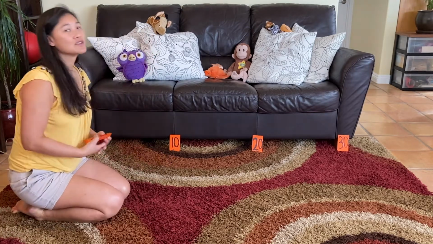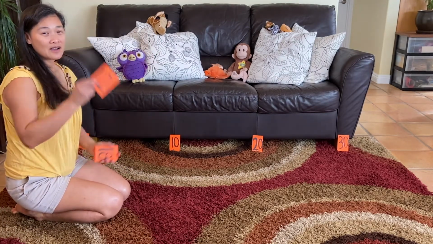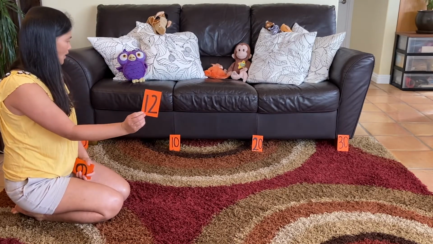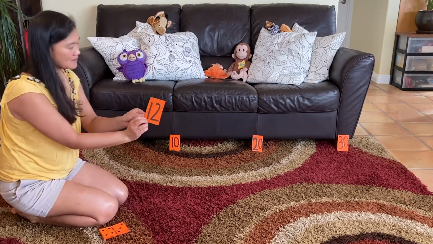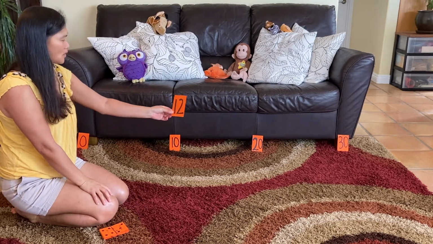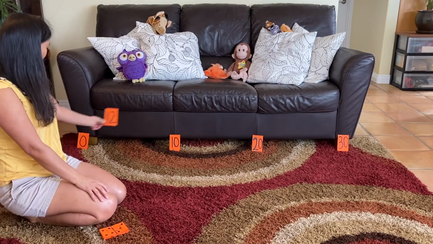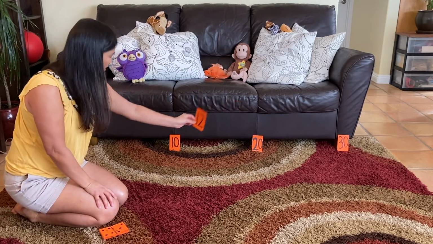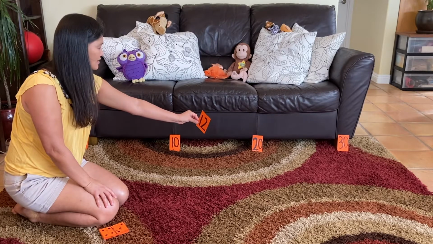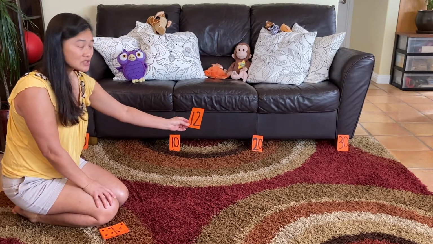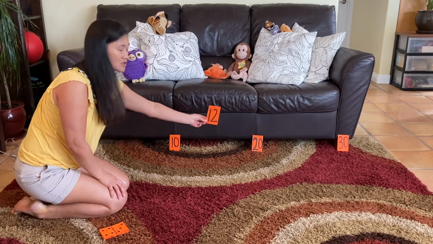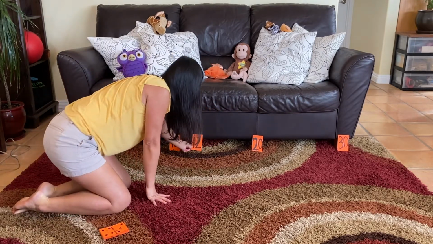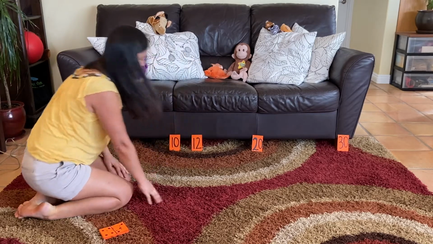Now, I'm going to pick the next number, and that's 12. So I'm going to think, where would 12 be? Would 12 be between 0 and 10, or 10 and 20, or 20 and 30? It will be between 10 and 20, right? Is it closer to 10 or closer to 20? It's closer to 10. So I'm going to put it somewhere closer to 10 like that.